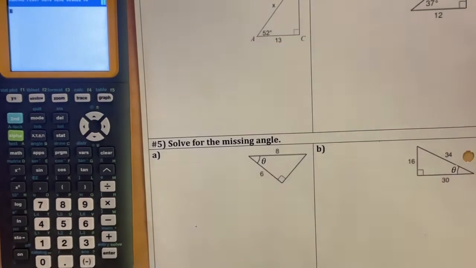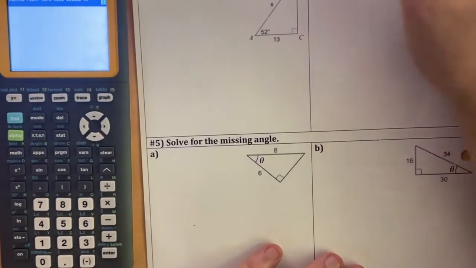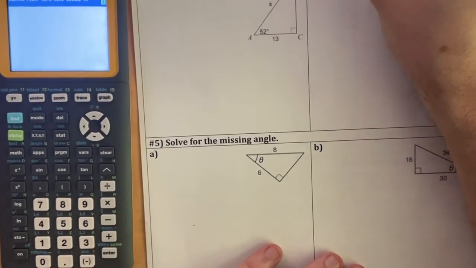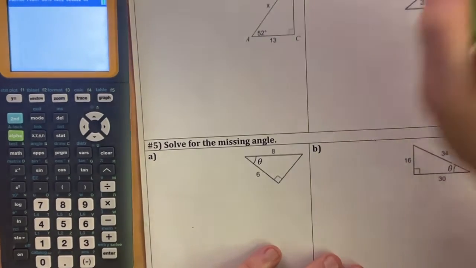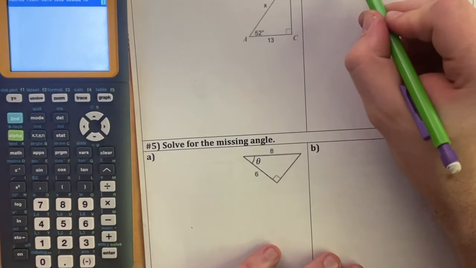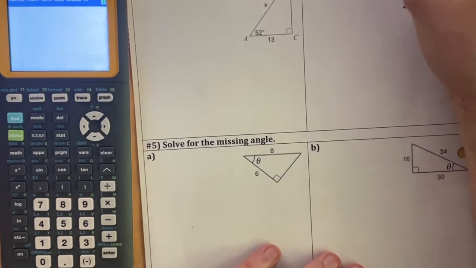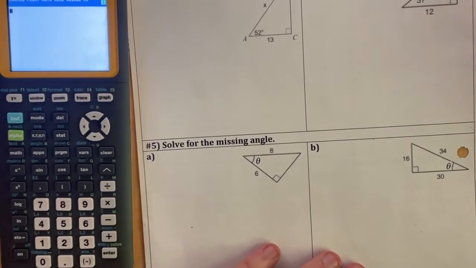Okay, so let's have our first things first. Make sure you have that in degrees, and then at the top of the page you can write that Sohcahtoa, that way you know those trig functions. So I have sine is equal to opposite over hypotenuse. I have cosine is adjacent over hypotenuse, and I have tangent is opposite over adjacent.